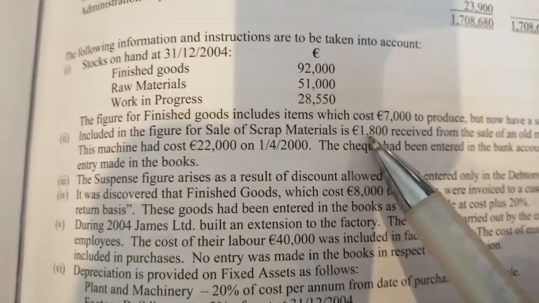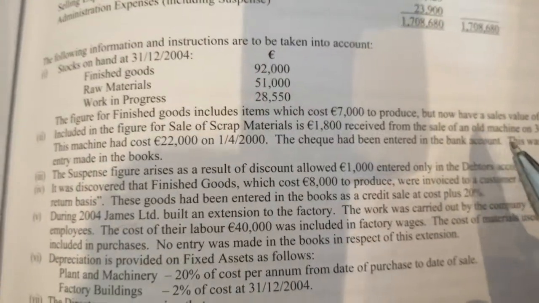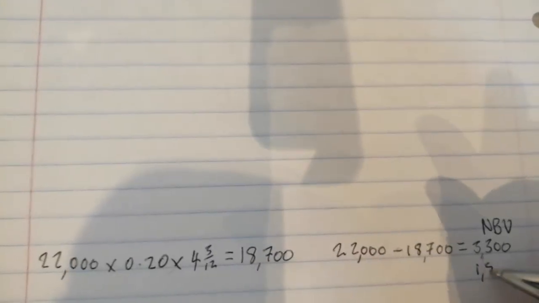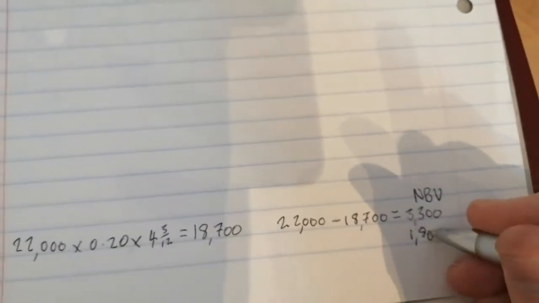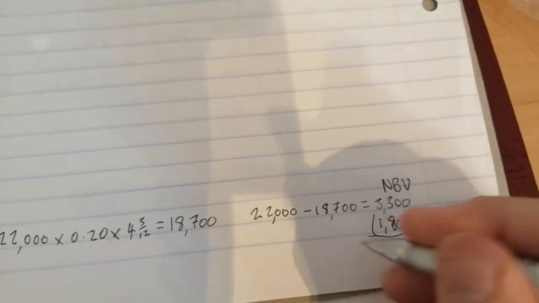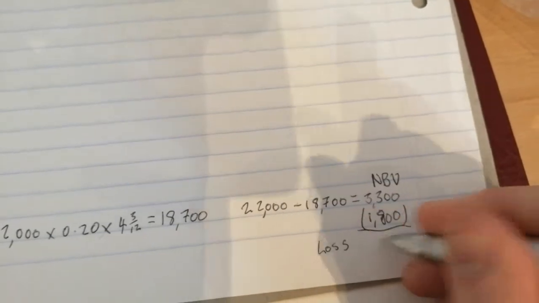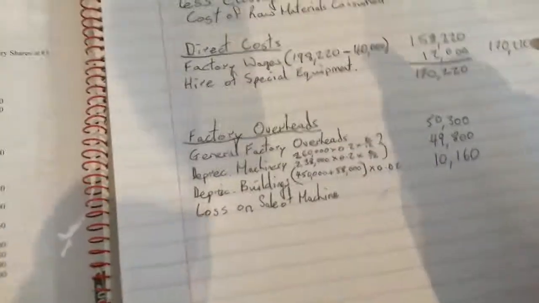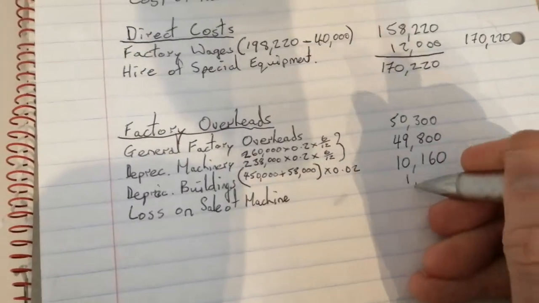Okay, now it already said that you received 1,800 from the sale of that old machine. So if you received 1,800 for something that you have valued at 3,300, it means you made a loss of, we subtract that, it means your loss is 1,500. Okay, so just the exact same way as you've done others of these in the past. So 1,500.